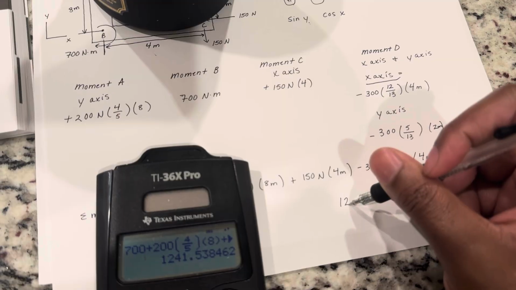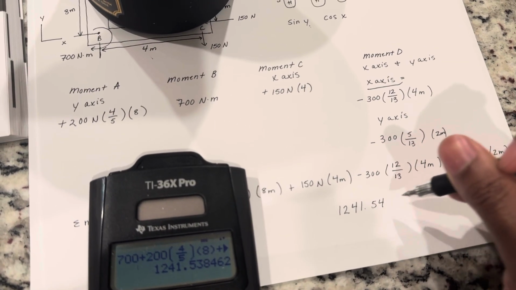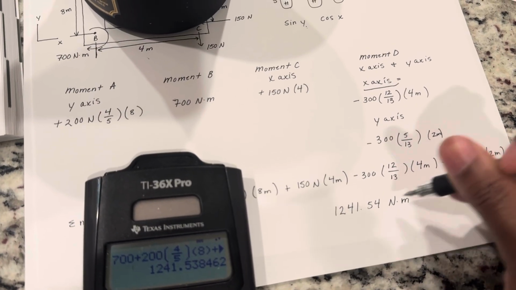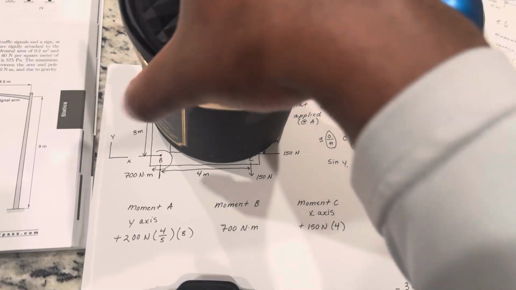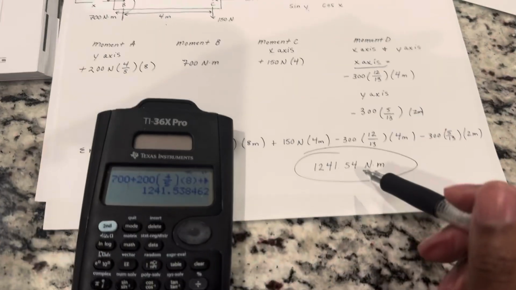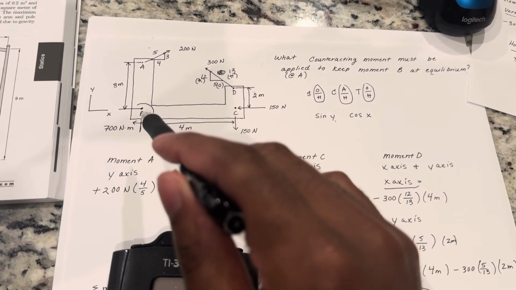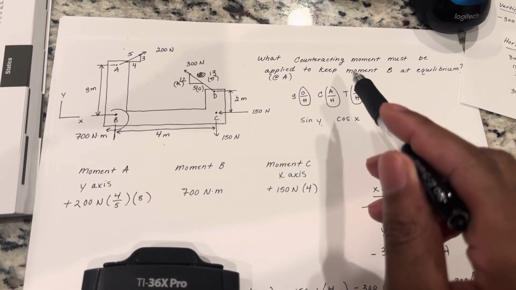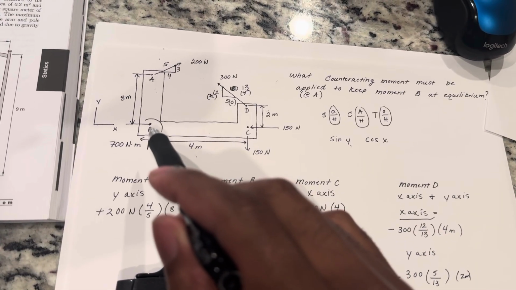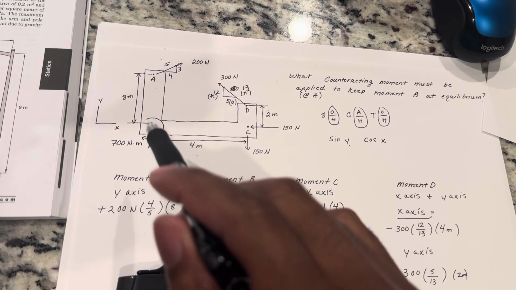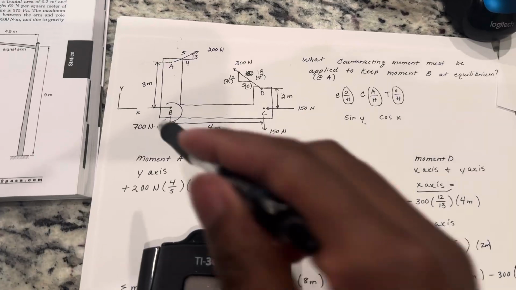So 41.5 for Newton meters. This would be what you need at moment B or moment A or any of these moments in order to be in equilibrium with B. The moment that it said equilibrium with B, we knew that we only needed to calculate what moment B would be, or the moment about B.